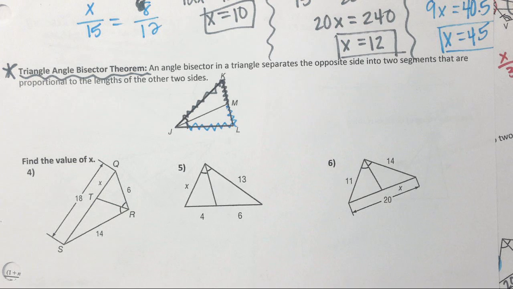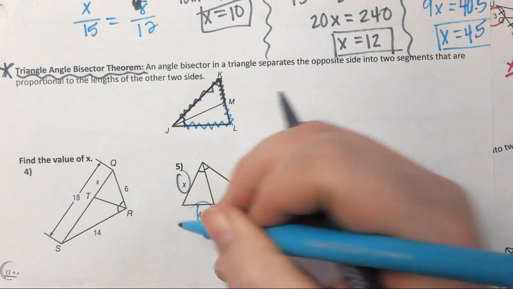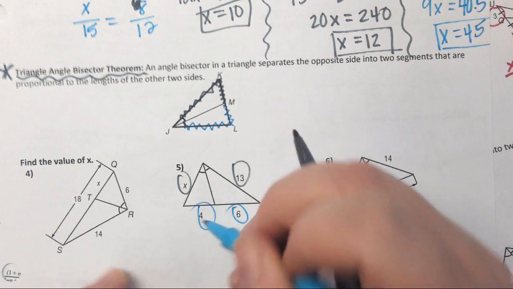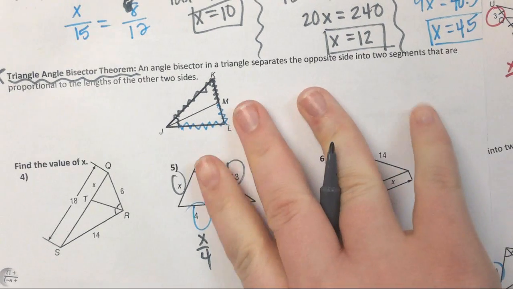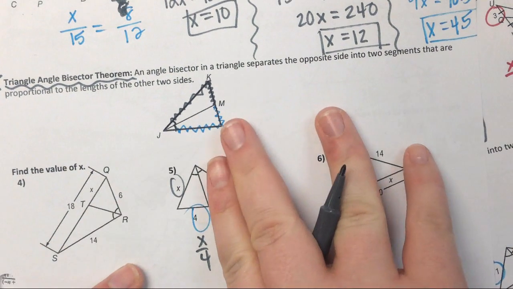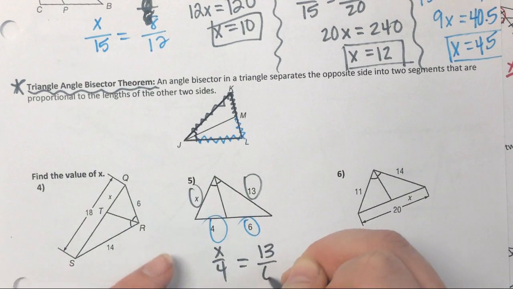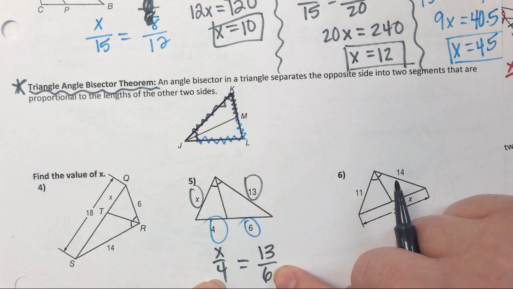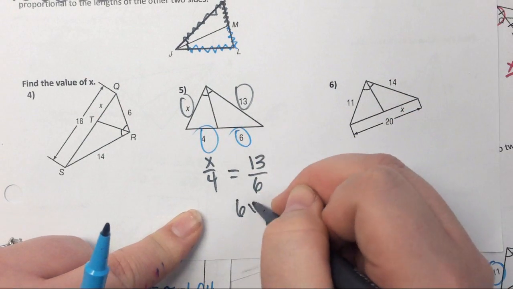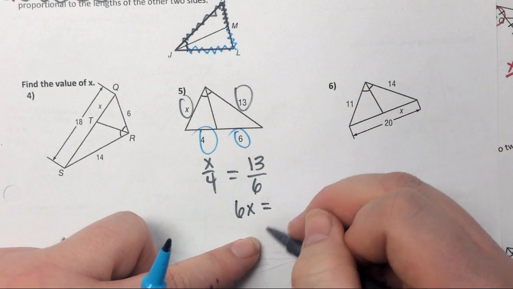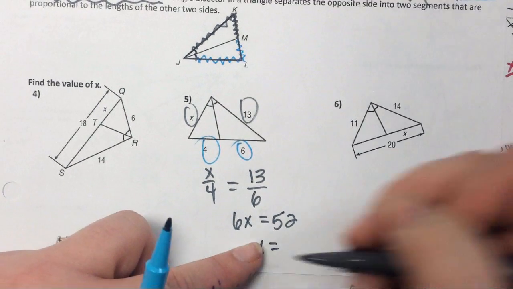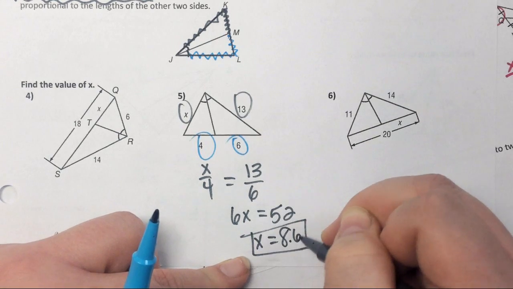Okay, so I need someone to help me set up number 5. X over 4 equals 13 over 6. Perfect. X over 4, you got it from the one triangle, or part of this one giant triangle. You got it from the other part of the triangle, 13 over 6. Notice x and 13 are together, 4 and 6 are together. You cross multiply, you get 6x equals, so x equals, I'm going to put 8.67 then.